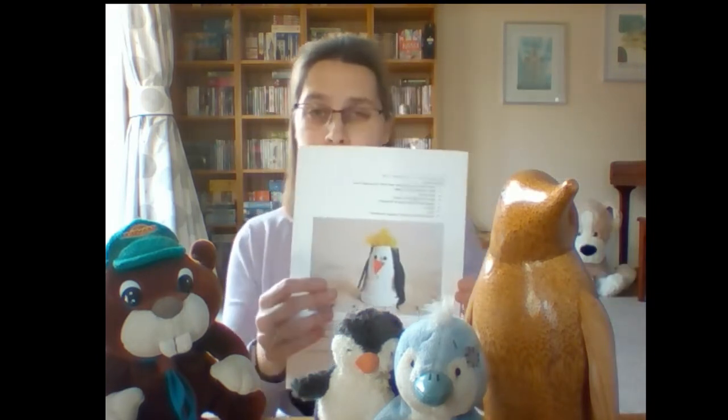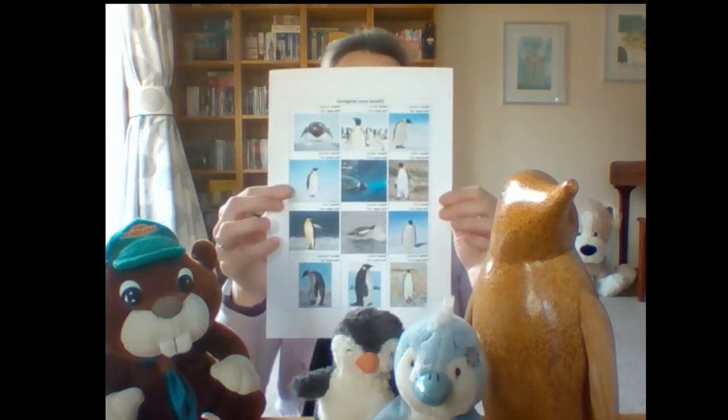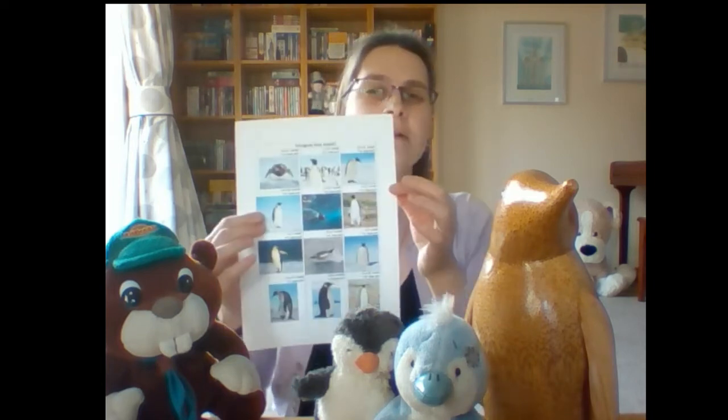You might be feeling creative, in which case you could draw some penguins. I've provided some instructions about how you might make one from a paper plate, and also how you might make one from a plastic cup or a toilet roll inner. Or if you haven't got any access to any of those, don't worry, I've also provided a sheet that says choose your penguins. Now if you're using this sheet, you don't need to worry about the next steps, and all will become clear in a moment.